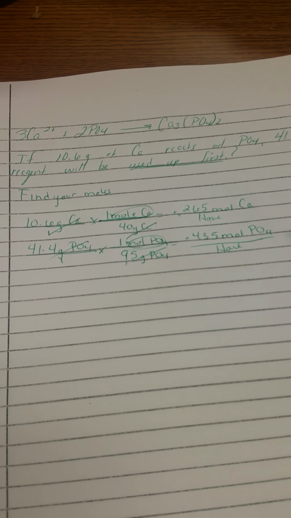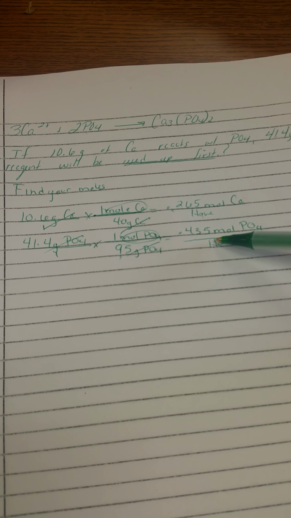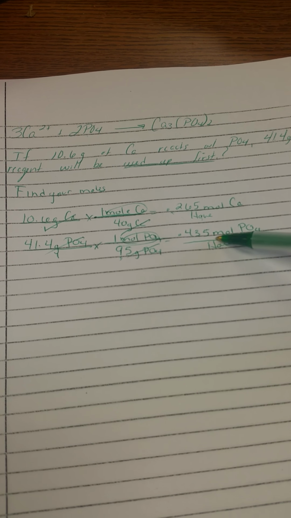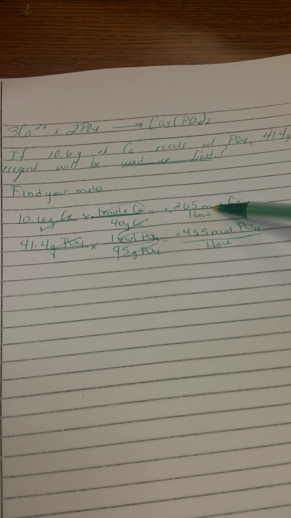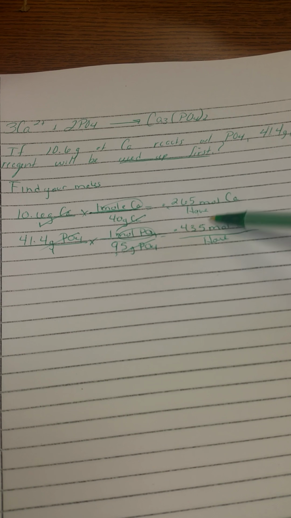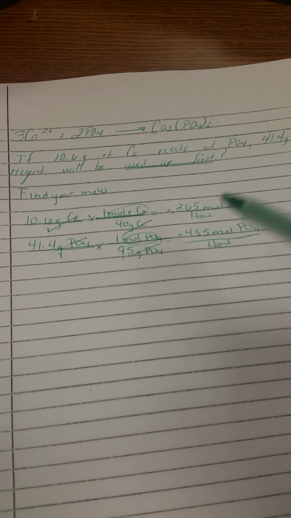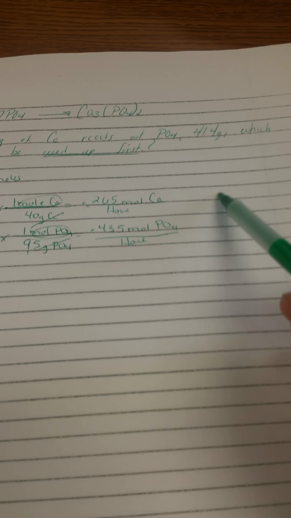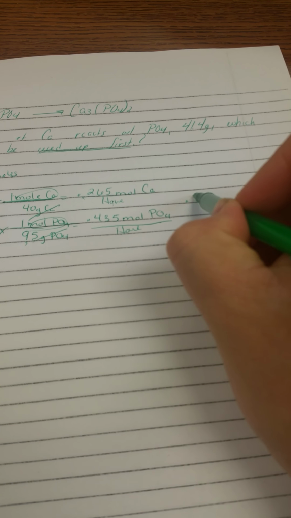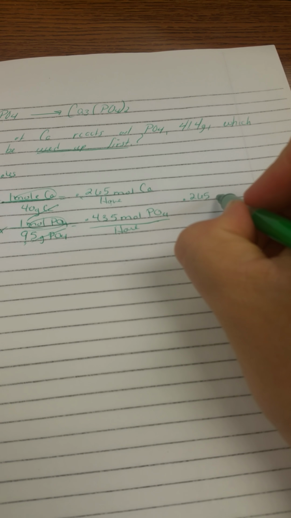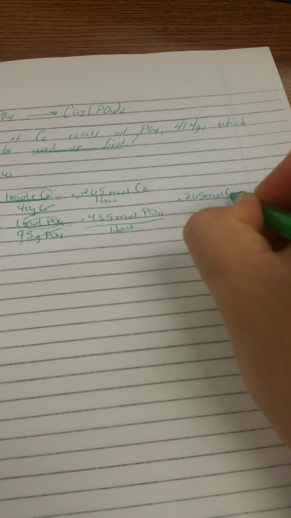Now, how do we determine which one is going to run out first? The easiest thing to say is, well, because this one has fewer moles than this one, it's going to be the one that runs out first, but that's not always the case, so don't fall into that trap. There's actually a process you have to do to figure this out. So I'm going to pick one. I'm going to pick the top one. I'm going to say 0.265 moles of calcium.